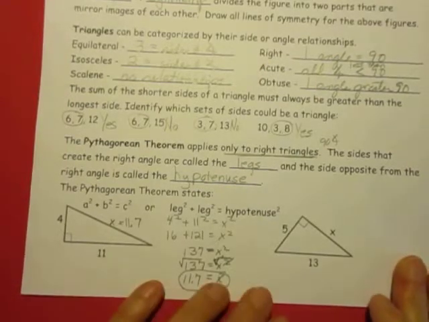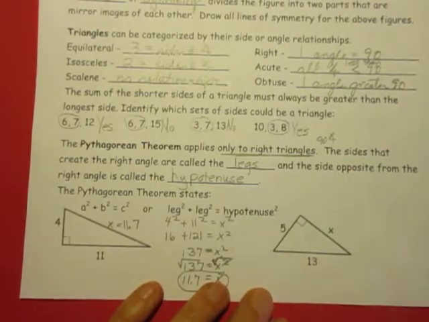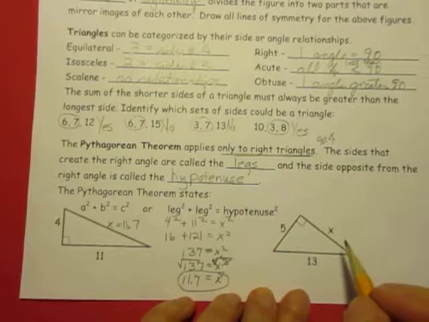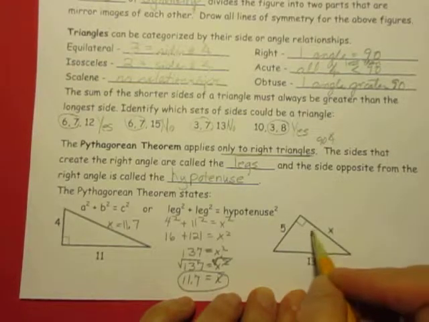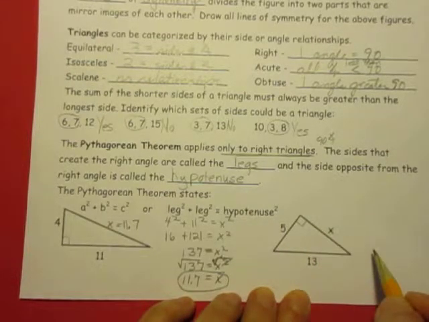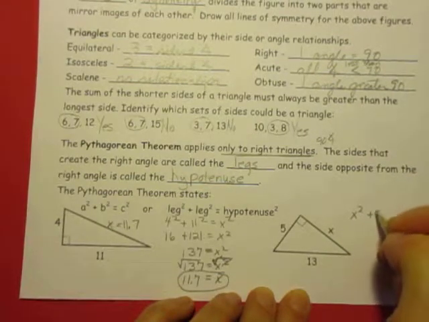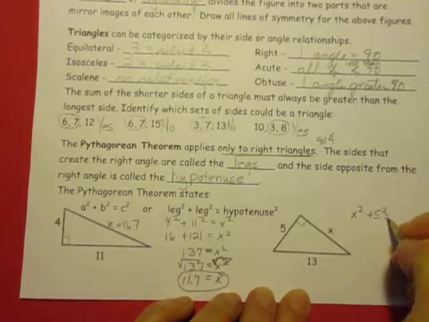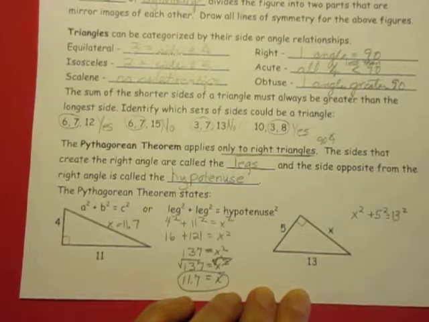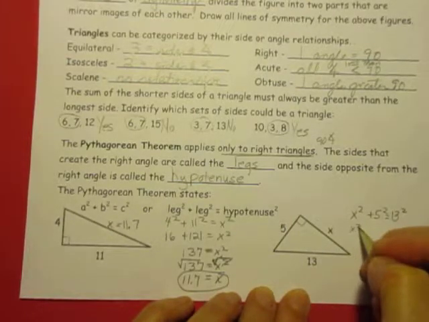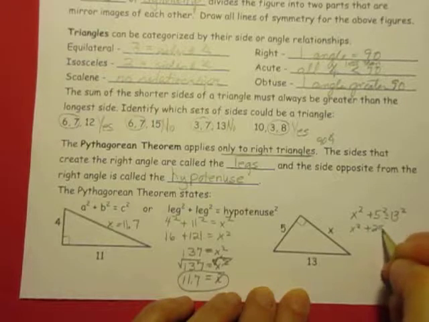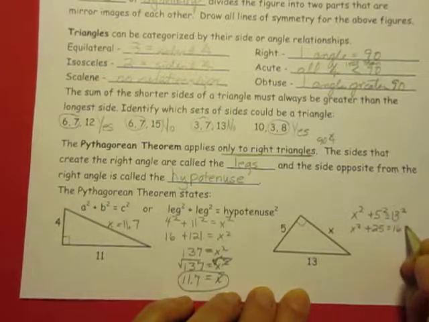Okay, so on this one, things are a little bit different. I have to figure out x, which is one of my legs. So how does that impact things? So I'm going to plug in x squared plus 5 squared is equal to 13 squared. So I have x squared plus 25. When I square everything here, this is what I end up with.